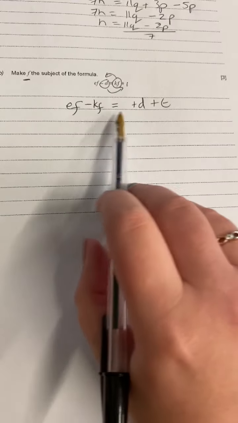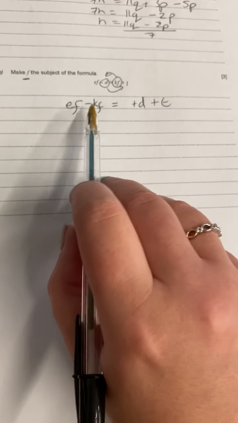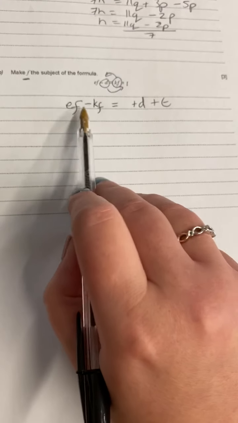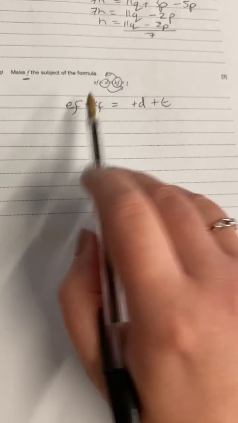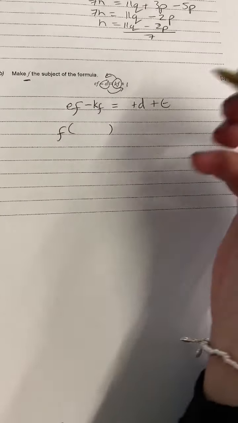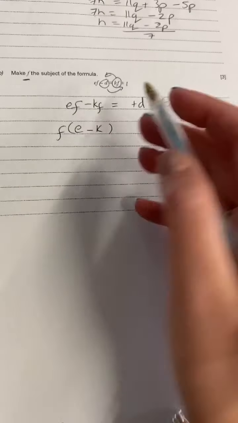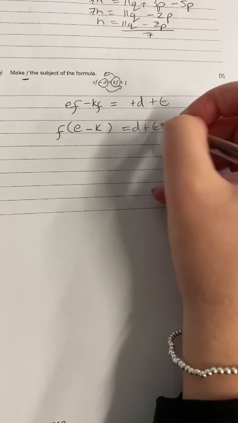Now this question is a question that involves factorising. So if we look at this left-hand side, we have two things that have an F in it, two terms that both have an F. So we're going to take the F outside the bracket and then decide what I'm left with. So I'd be left with an E and then a takeaway K. If I expand, I multiply that bracket out, I get back to that expression, which is what I started with. I've got D plus T on that side.